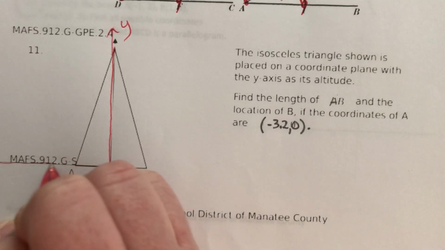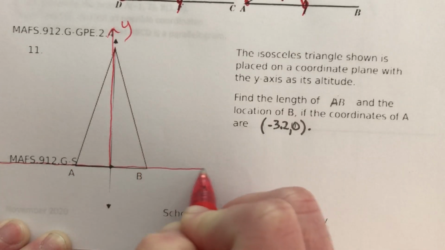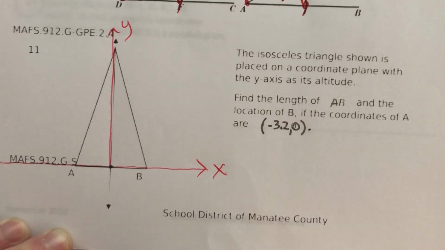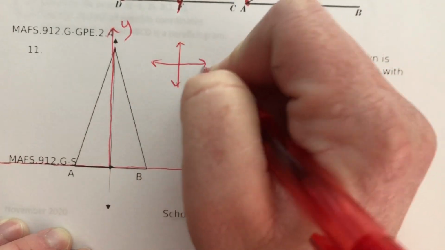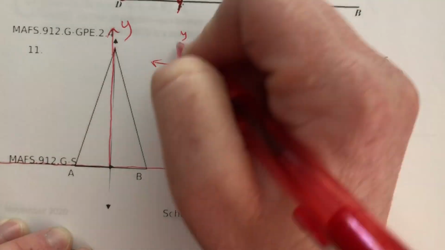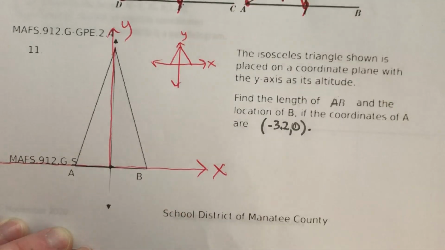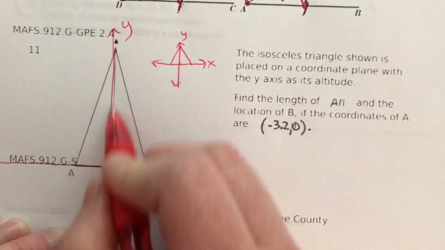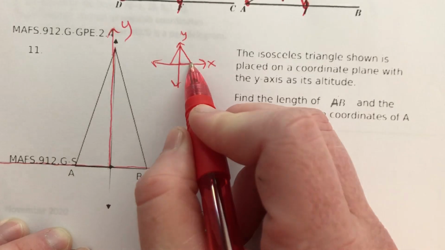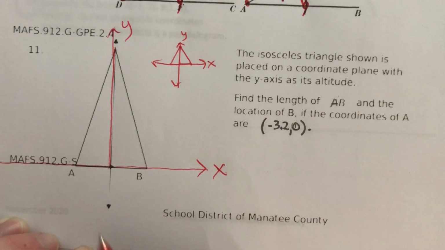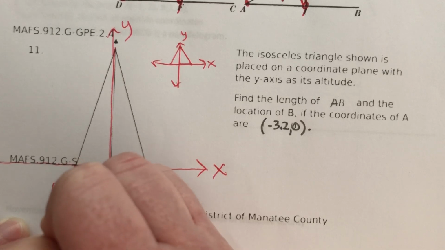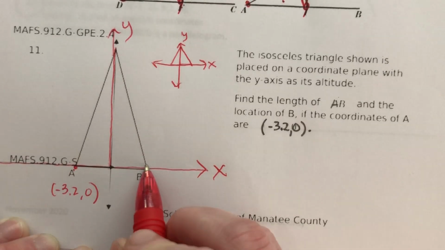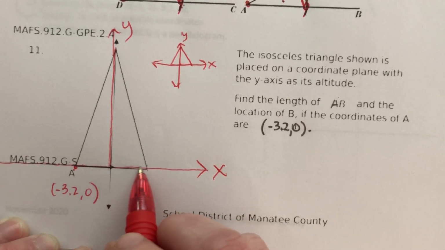So it looks like the base of this triangle is the x-axis. Right? So like if we had a coordinate plane here, y-axis, x-axis, we drew this triangle just like this. Looks like a big Christmas tree. The middle of it is the y-axis, and then the base goes along the x-axis. So it's saying if this point is at negative 3.2, 0, where is this point and what's the length of AB?